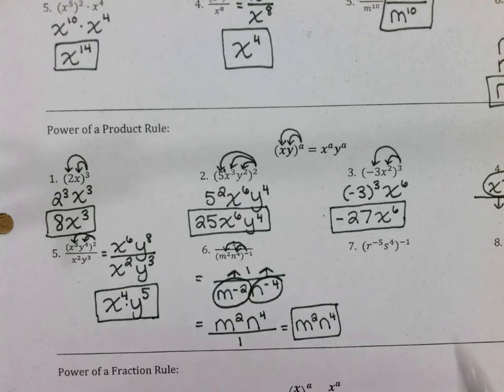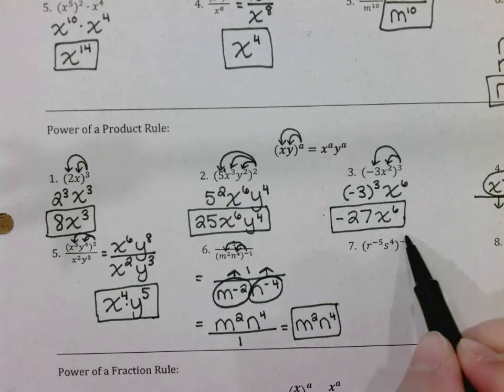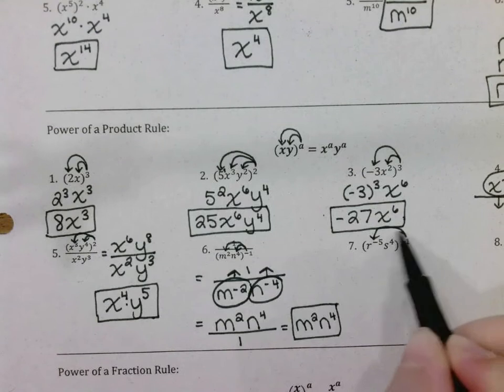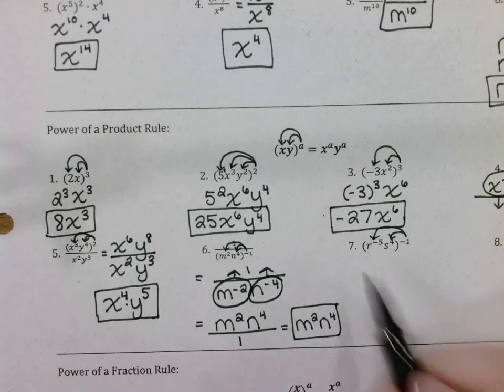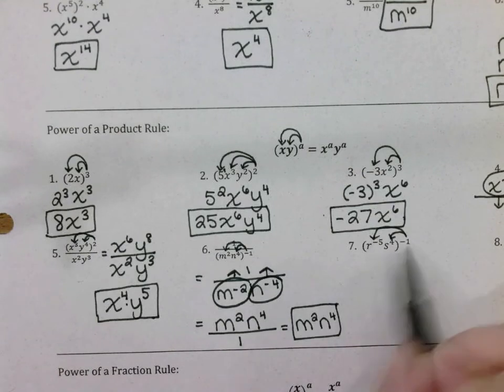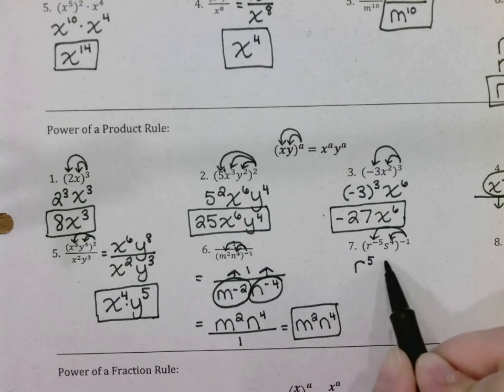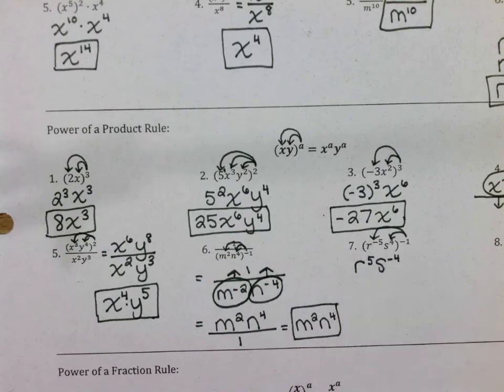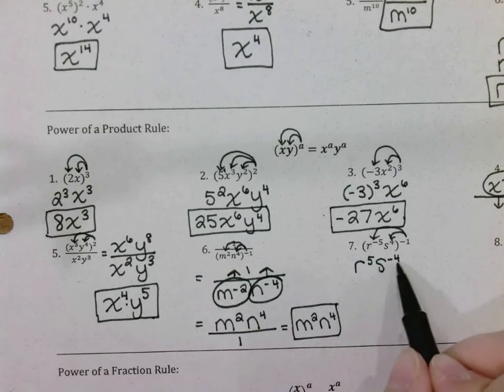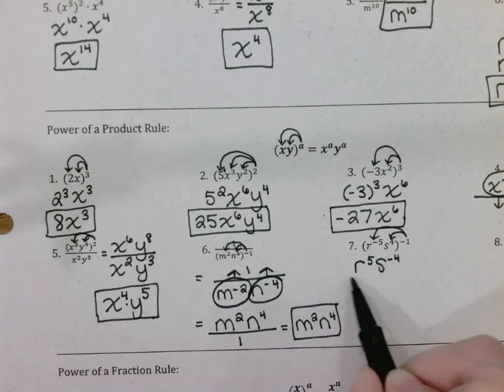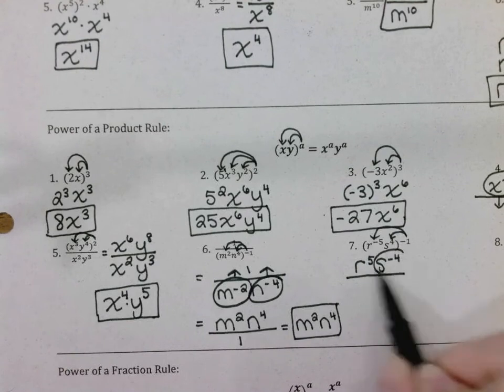All right, for number 7, I'm going to go ahead and apply that -1 to the r and the s. So we're going to multiply these exponents. That gives me r to the positive 5, s to the negative 4. And this is almost simplified, but again, we don't want to leave negative exponents. So I'm going to have to bring this down to the denominator.